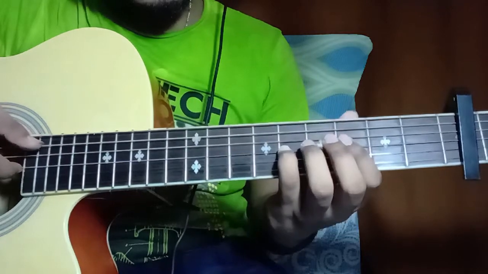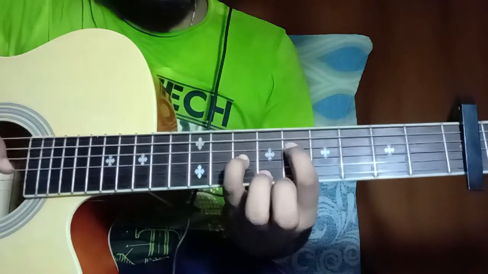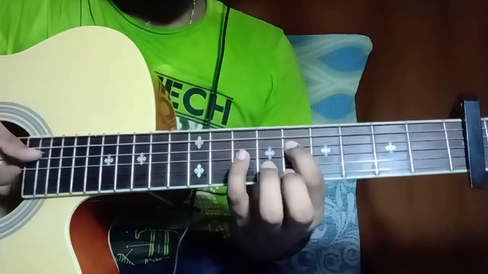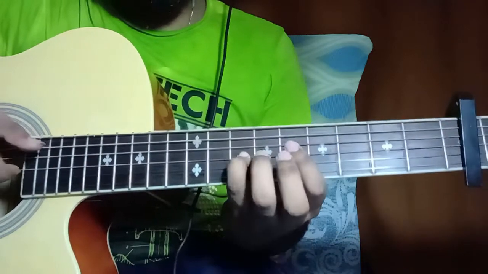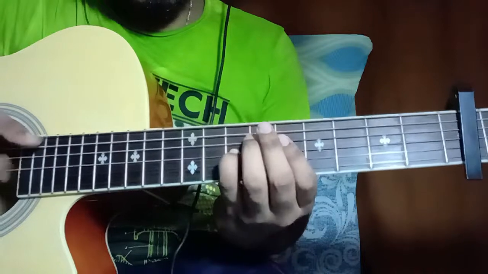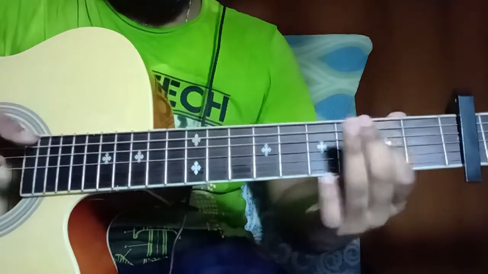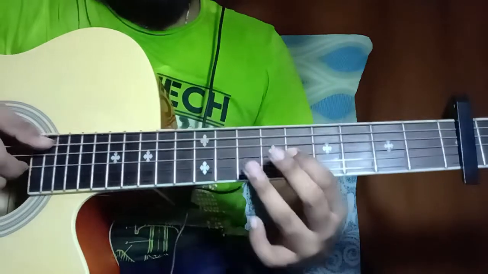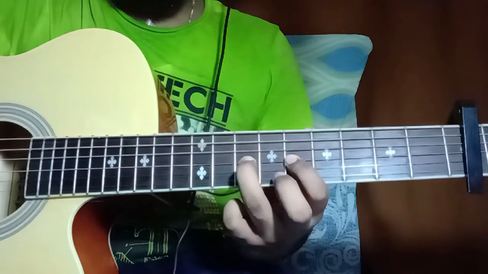Then you pick the 7th fret of the third string and the 5th fret of the 4th string together. Sorry. Then you do a hammer on from 5 to 7th. Then you do a pull off from 7 to 5.